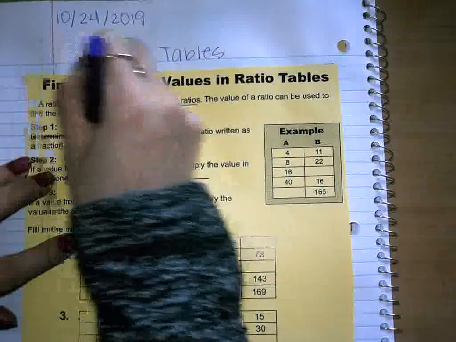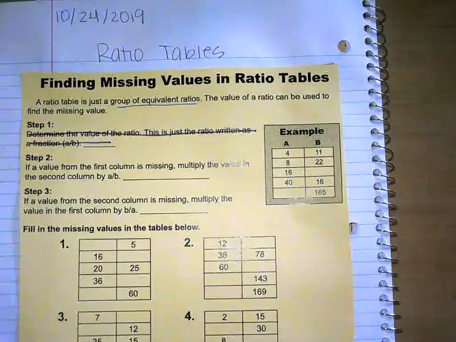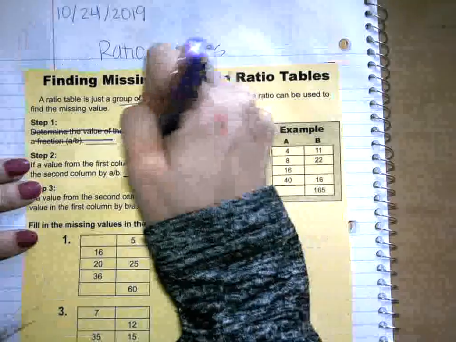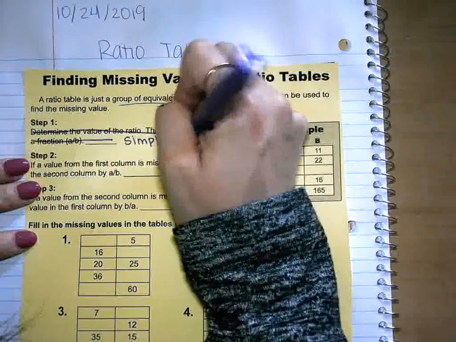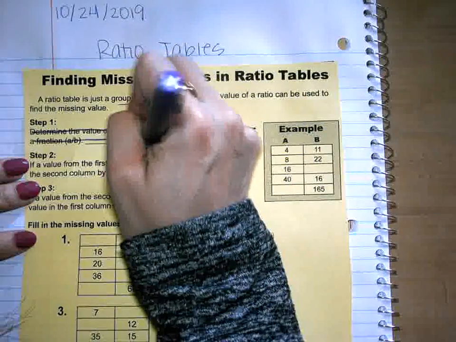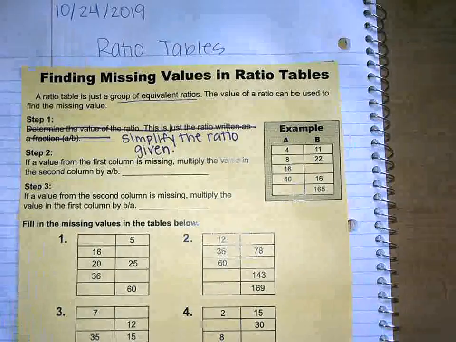So we're going to cross off step 1, because that's not going to be our step 1. Our step 1 is to simplify the ratio given. So simplify the ratio that is given.